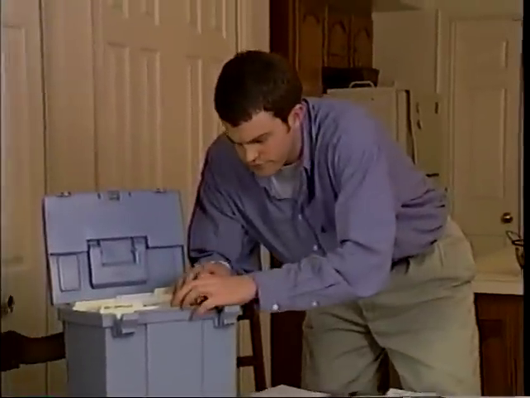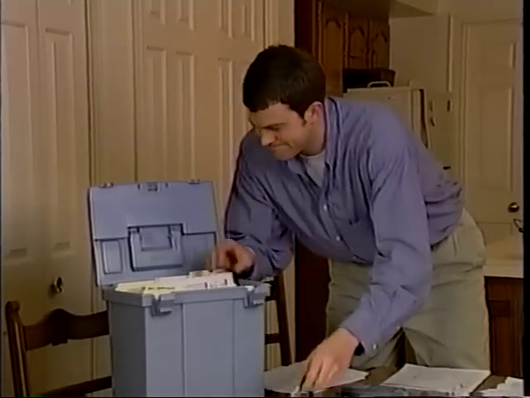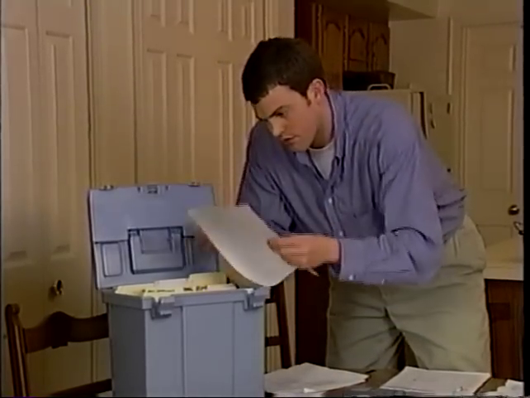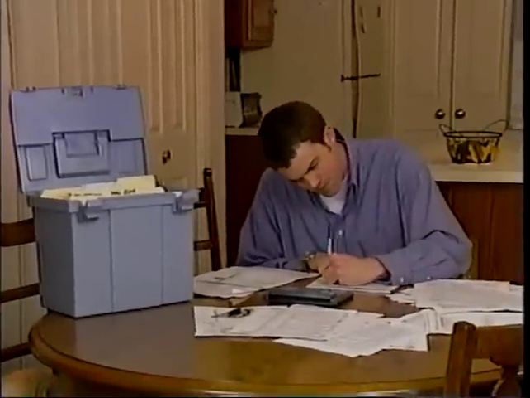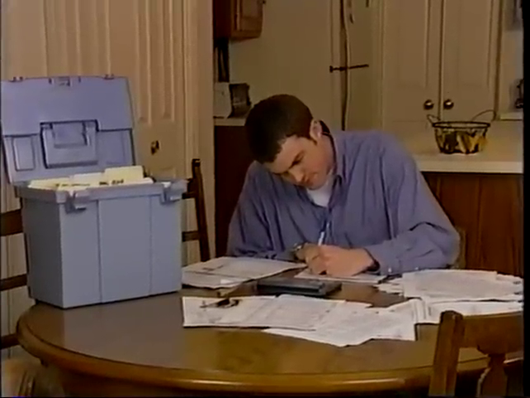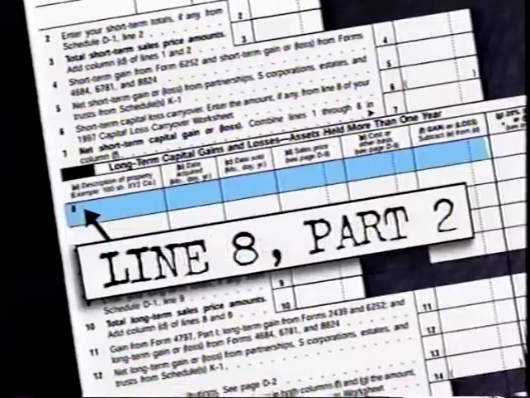This is a tougher find. Archie will have to look back in his 1995 records for the broker's annual summary of transactions to find that he paid $7,000 for the stock originally. Now that he's got it, let's put that info onto Schedule D. The shares of the Amalgamated are the only entry on line 8.